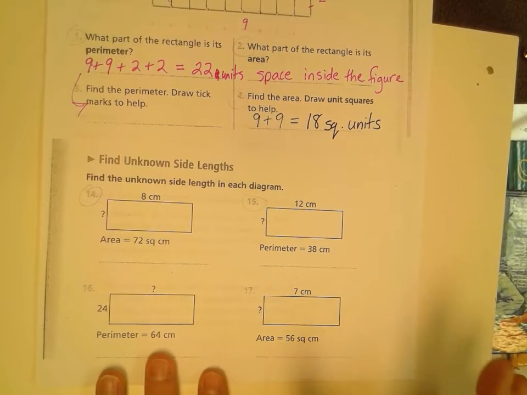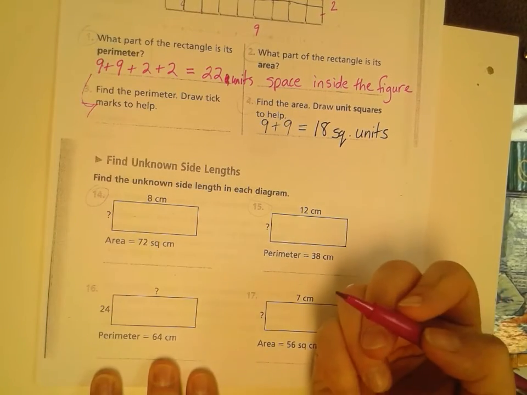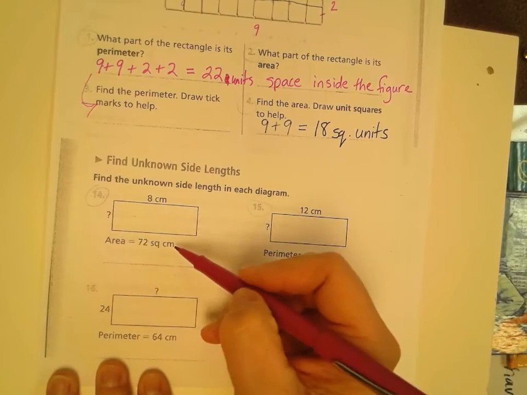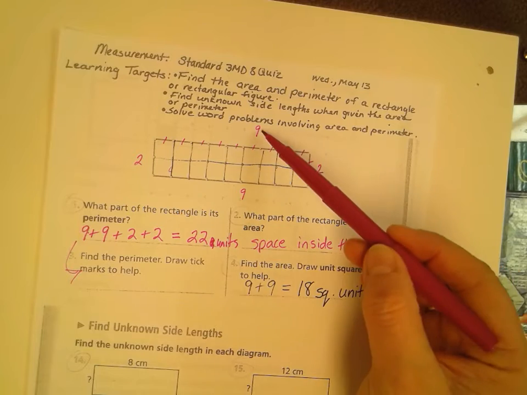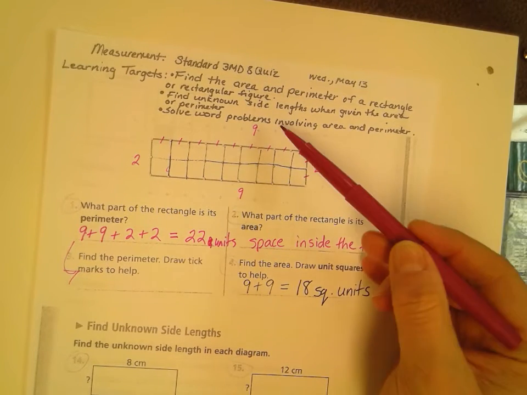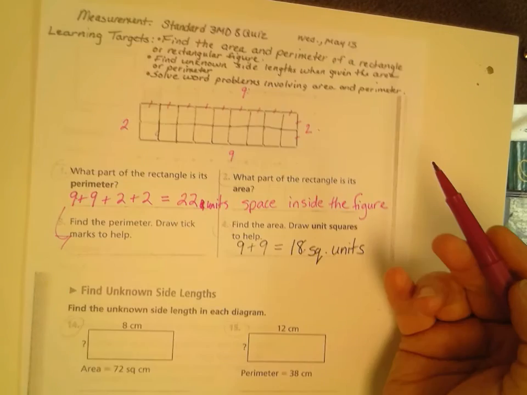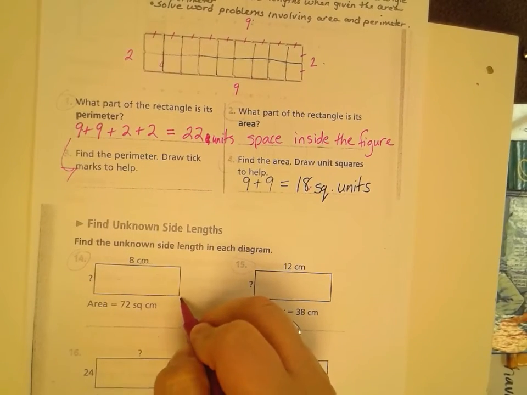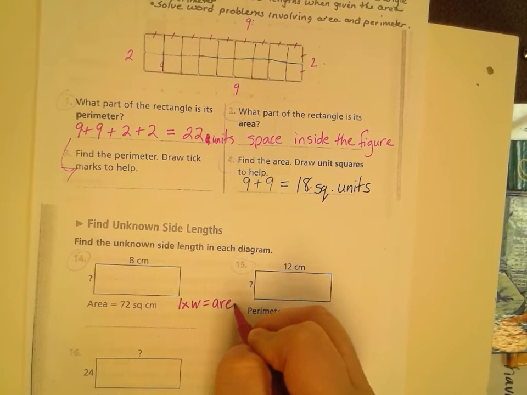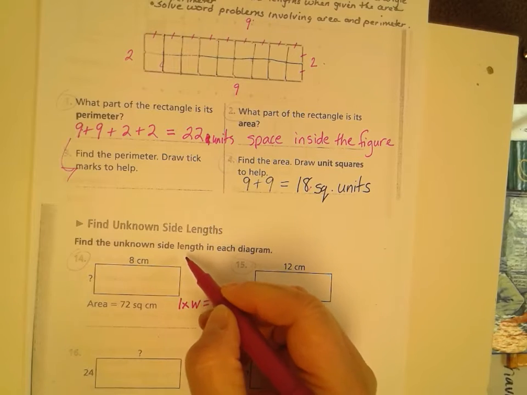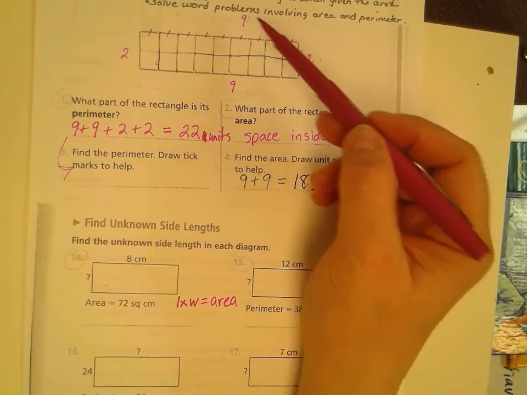That's one of the things we have to be able to do: if we know some information, how do you figure out the missing information? So this one has to do with area. Just like we did here, 9 times, we added 9 plus 9, but we also could multiply 9 times 2, which also equals 18. So when we're using area, we know that it's length times width equals area. When you have a length times a width, we know that it's the space inside. Okay, 9 times 2 equaled 18.